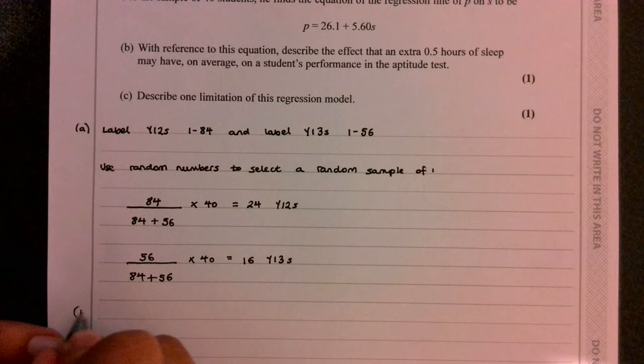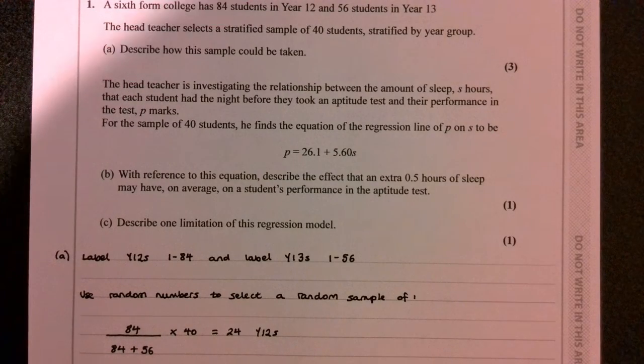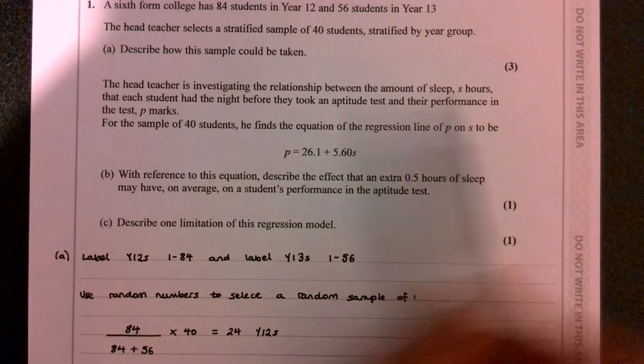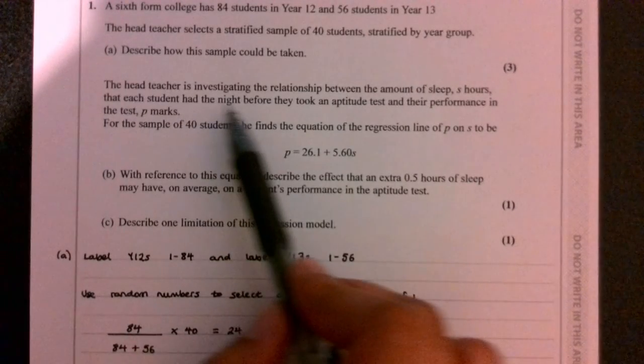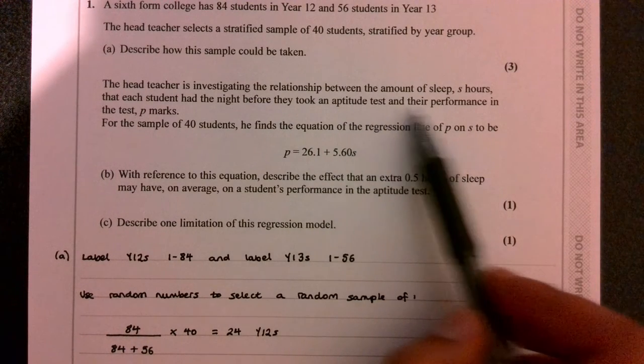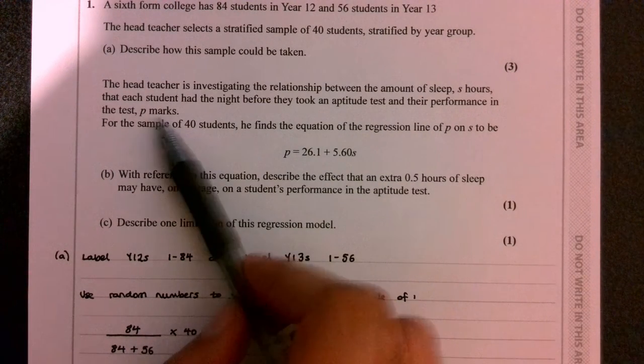Now for part B, we're given that the head teacher is investigating the relationship between the amount of sleep, S hours, that each student had the night before they took an aptitude test and their performance in the test, P marks.